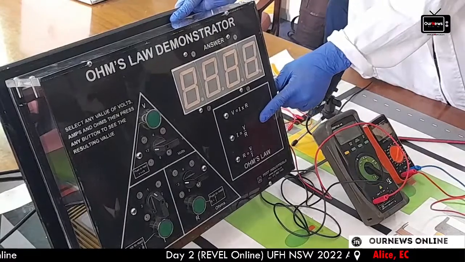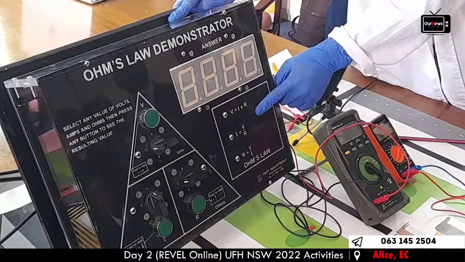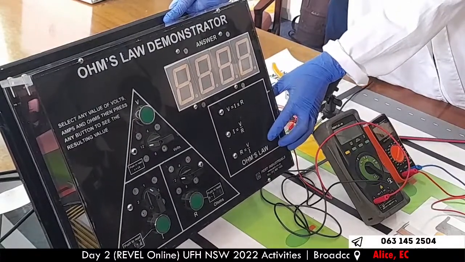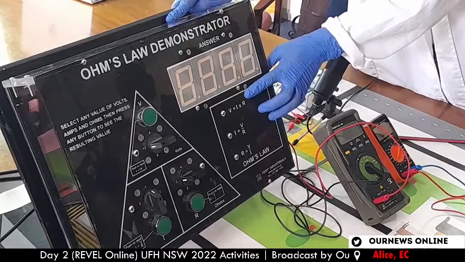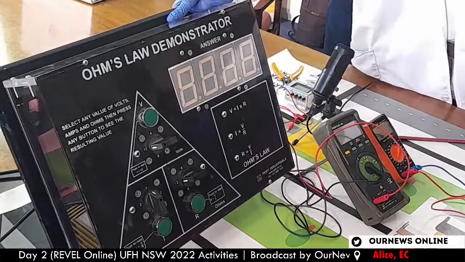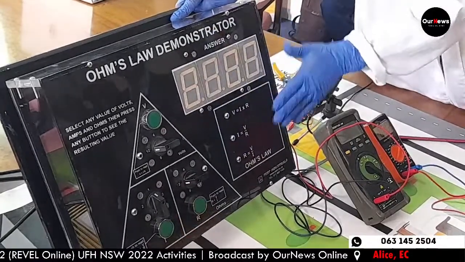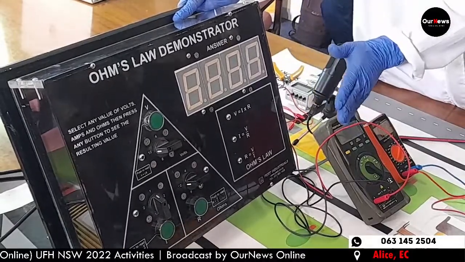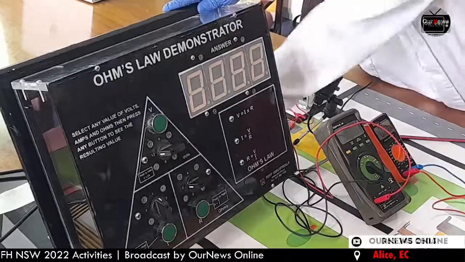Then current is inversely proportional to resistance, but proportional to voltage. Then resistance is inversely proportional to current and proportional to voltage. So you can see that voltage is always proportional to all of them. So that's Ohm's law. This is the demonstrator for you to know the equations. You'll always work with these equations in your experiments or in your circuit board. So this is how it flows.